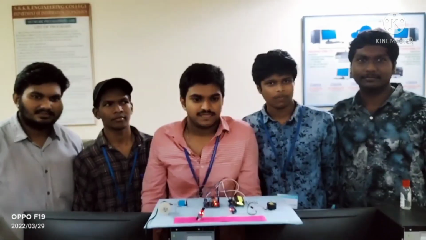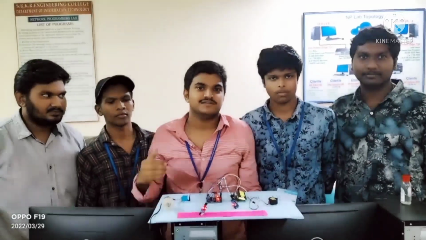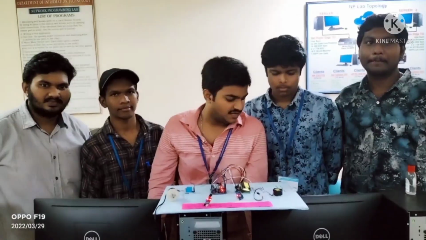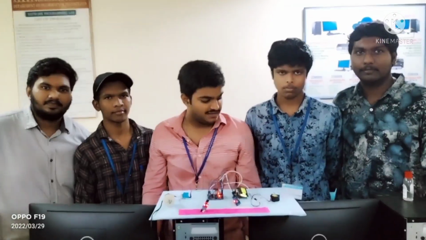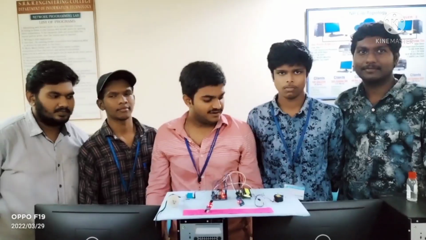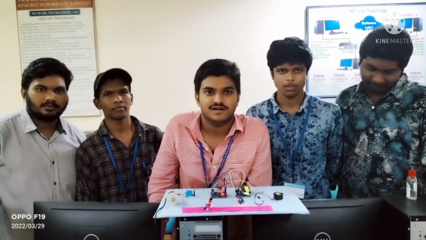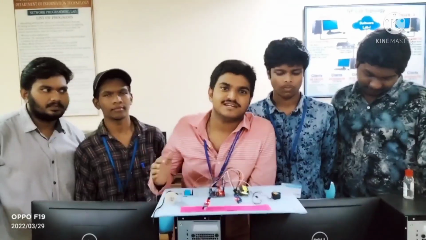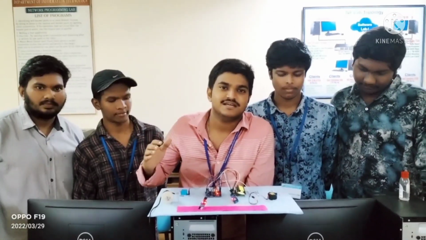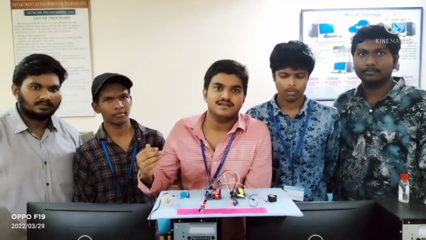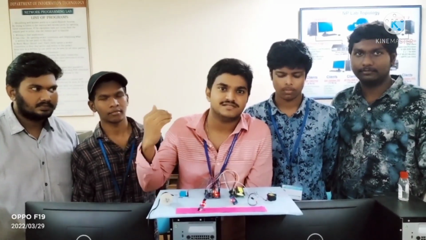So let me introduce our project in brief. This project came into existence due to the inseparable habit of drinking alcohol and then driving a vehicle, which is a serious offence in the eyes of law. So there are major components and sensors to do this project. My team members will introduce the rest of the sensors and components.